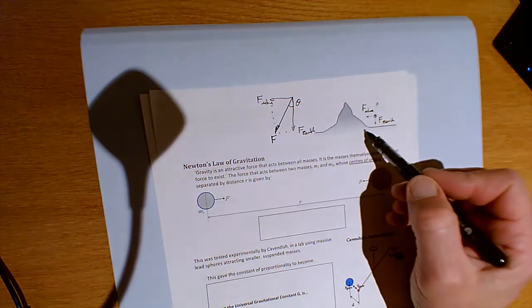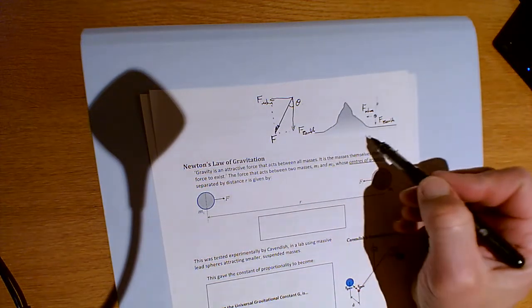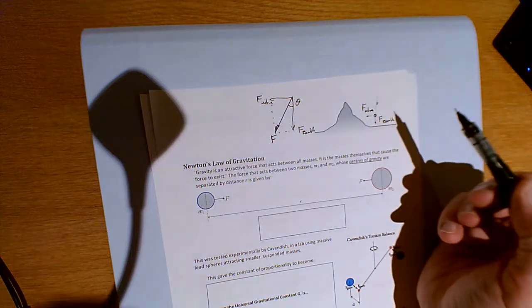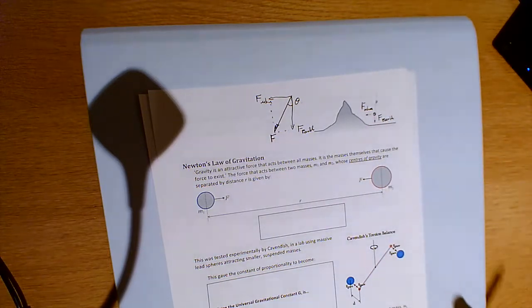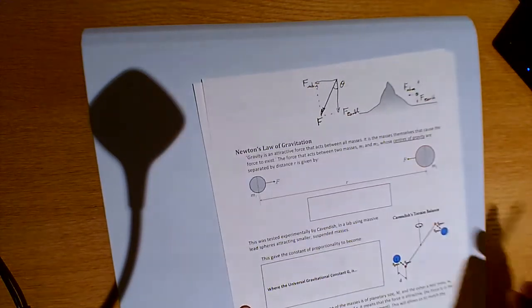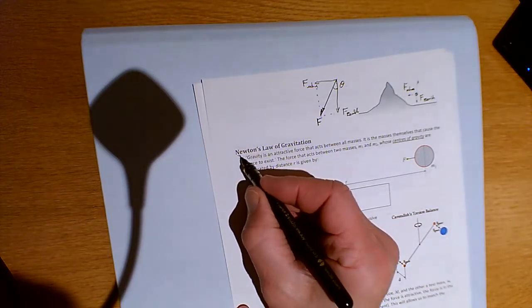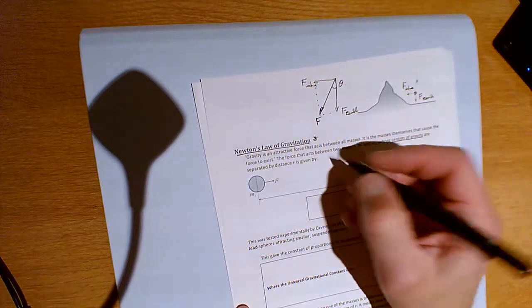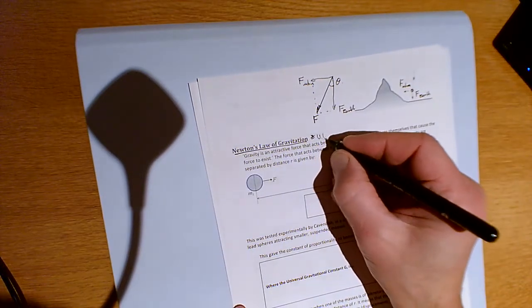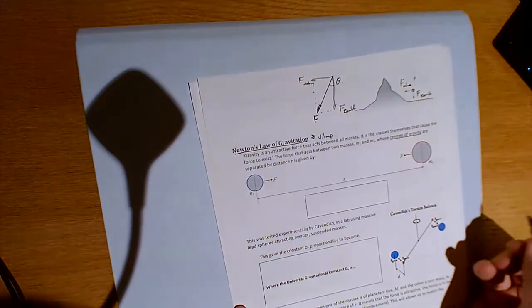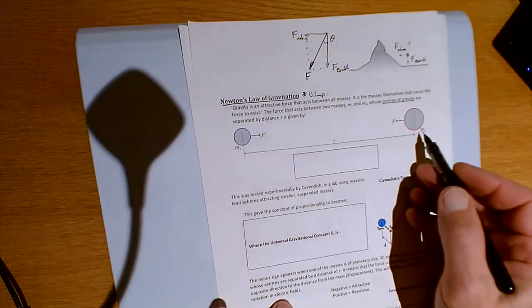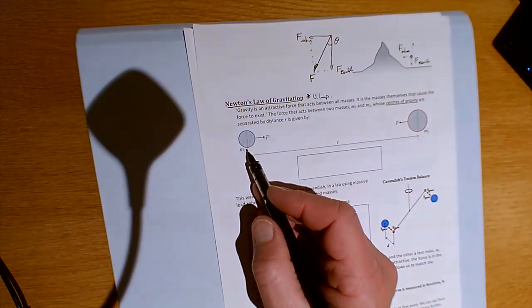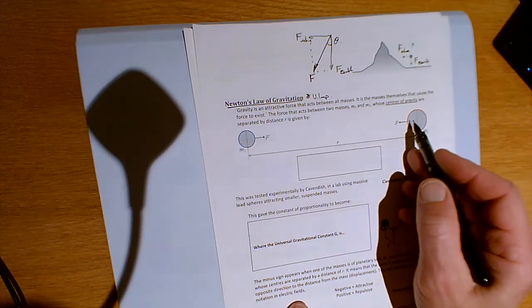So if we have a volume and we know the density of the rock, then we can work out its mass, or vice versa. Now, this is the really important bit. This, Newton's fourth law, unofficially, this is vital to the whole topic. We have two masses, they're both attracting with the same force.